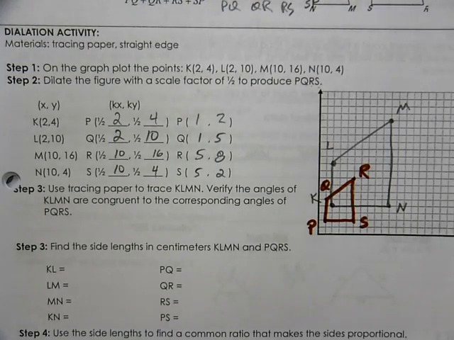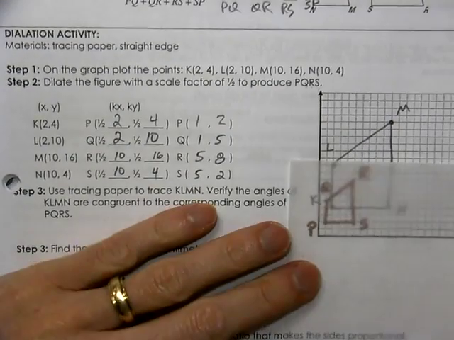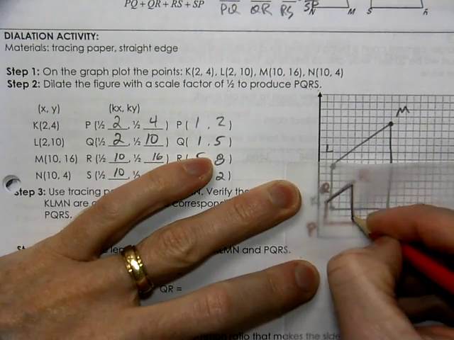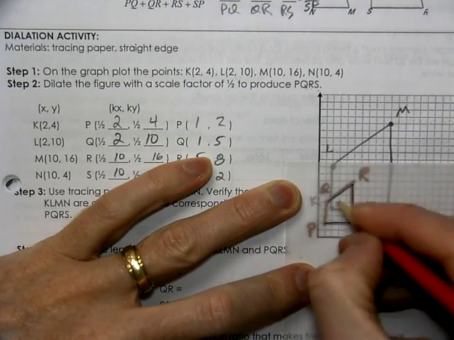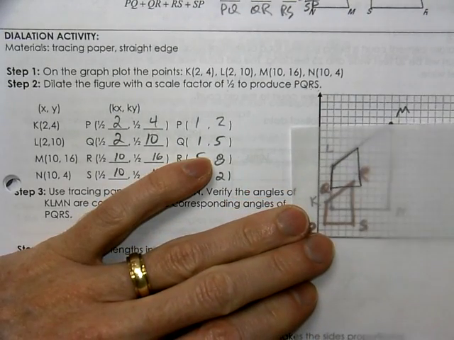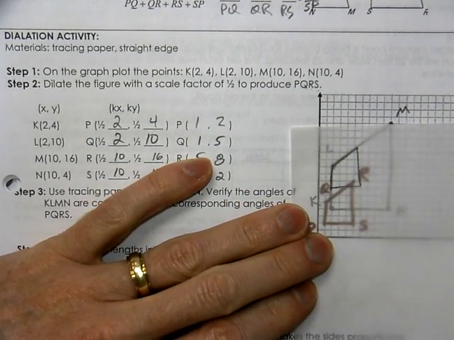If we were to take tracing paper, we could see that the tracing paper shows that the angles are congruent. So if we come here and trace out our quadrilateral, we should be able to slide it over and show that those two quadrilaterals have the same angle.